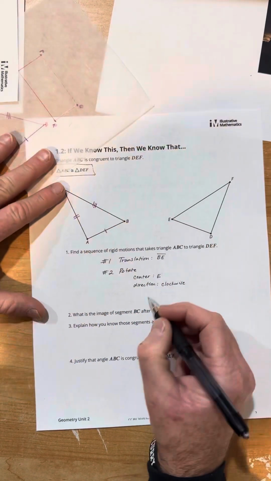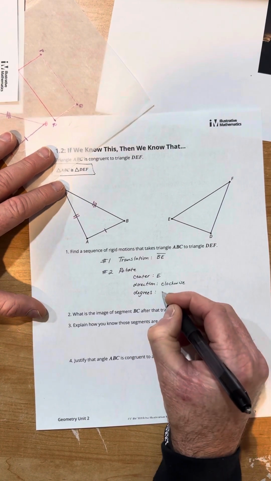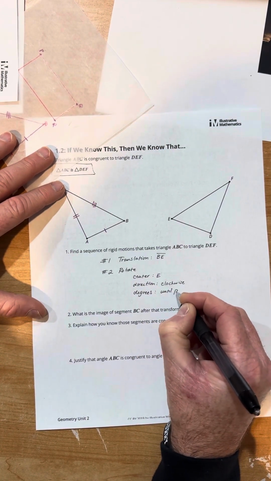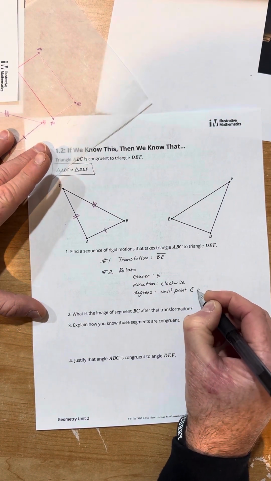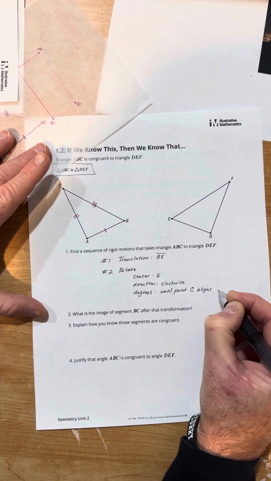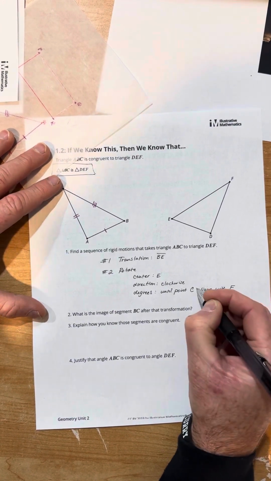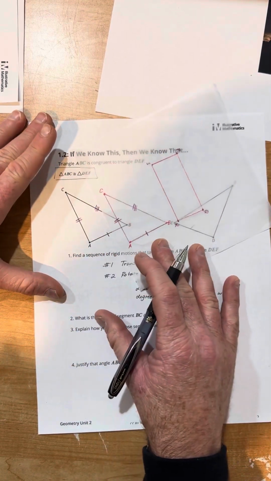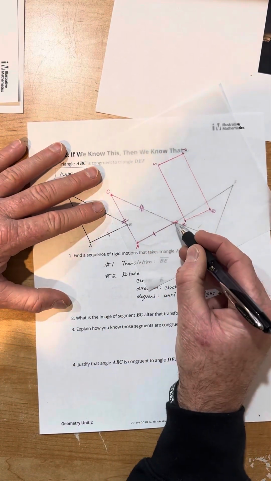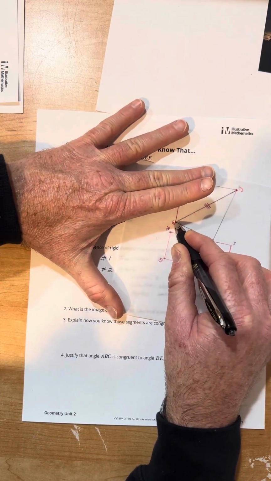Degrees, I'm going to teach you something new. You can say this: until point C aligns with F. And technically this is C prime because we translated it and rotated it. Okay, well done.